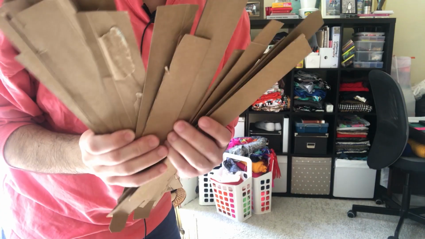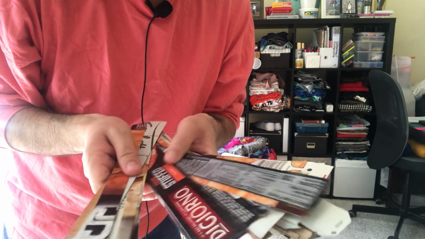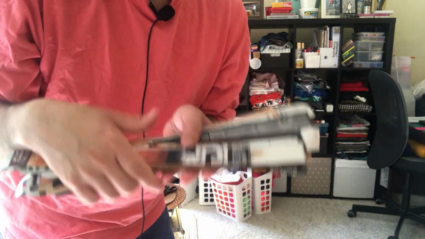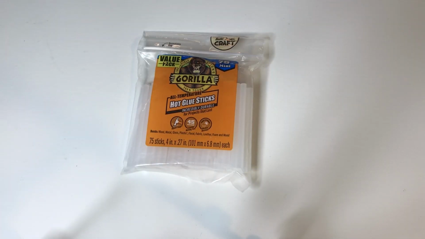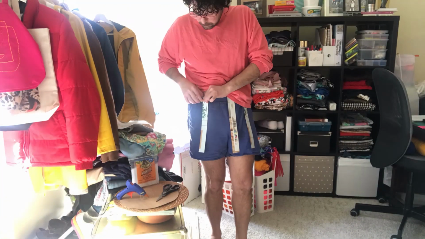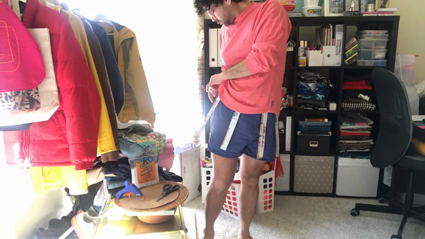So I have all these cardboard strips from leftover projects, and I'm literally just gonna glue these to my pants. This is what I'm using: just cardboard, my hot glue gun, and my scissors. For this project, I'm using my Gorilla Glue sticks, and I love these because they are so durable and resistant to everything. I'll link these in the description box. I would like to say that if you ever try something like this, please be careful and do not burn yourself.